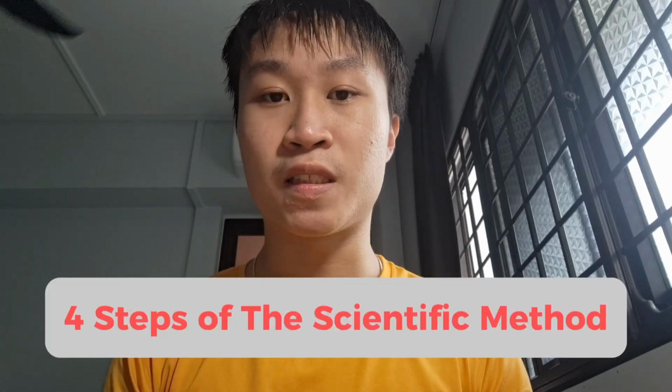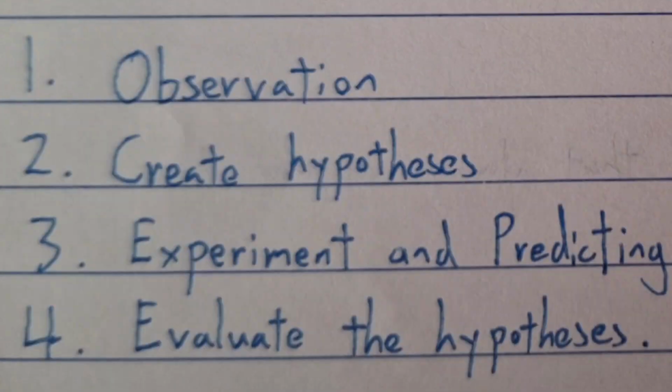Anyways, so let's get onto the definition of the scientific method. What is the scientific method? The scientific method is a method of research in science using experimentation and evaluation. The scientific method consists of 4 steps. So the first step is to create a statement that tries to state an observation or a pattern, and create a guiding question to direct you to answering the observation or pattern that you have seen.